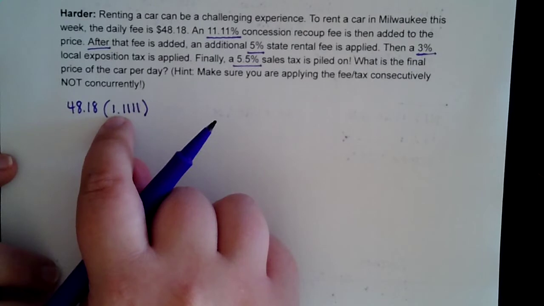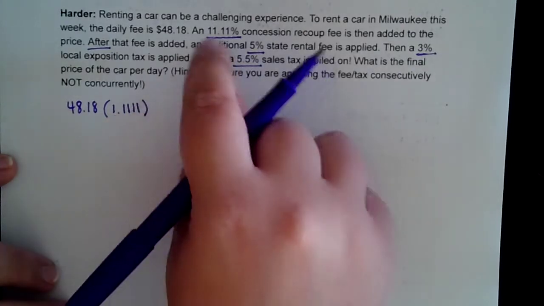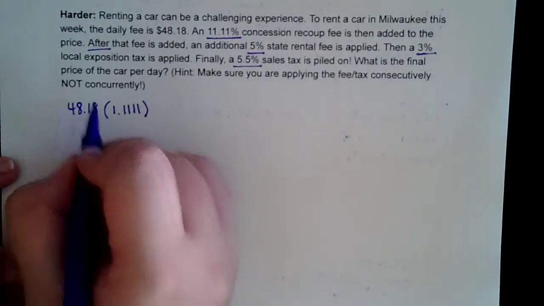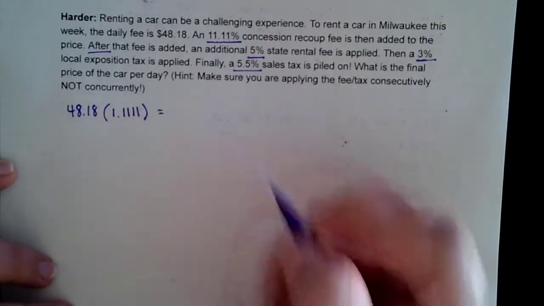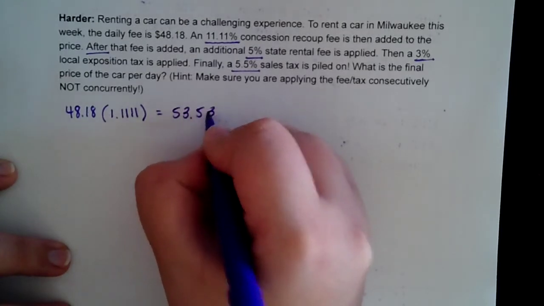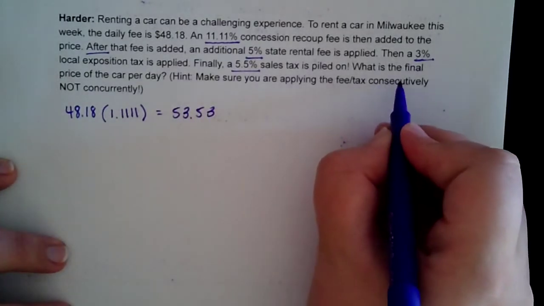So this is the decimal version of 11.11% with the original price added. So when I calculate that, I get $53.53.